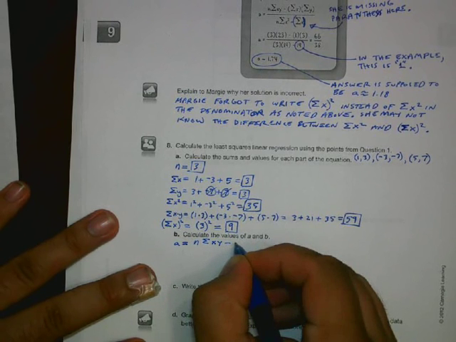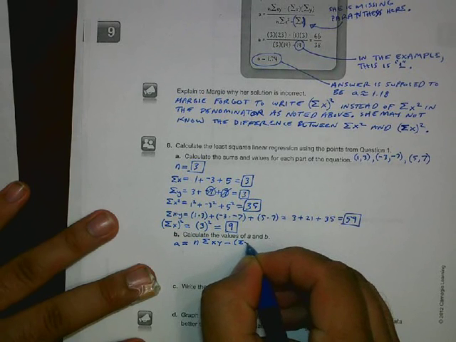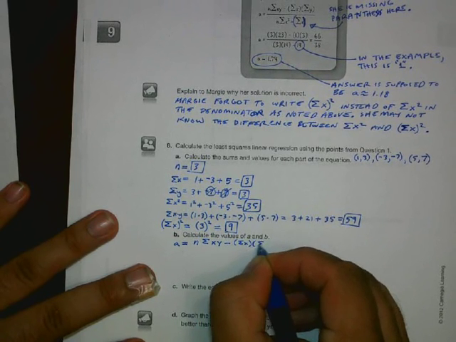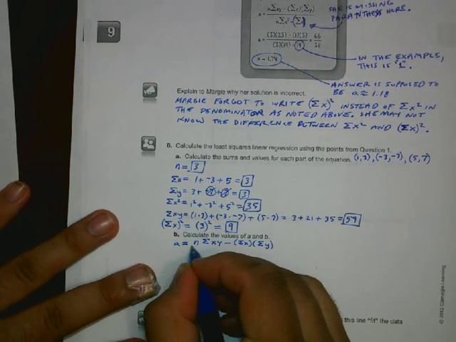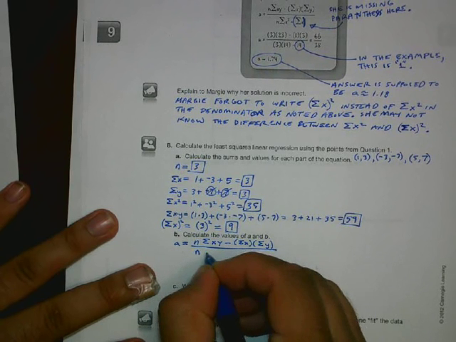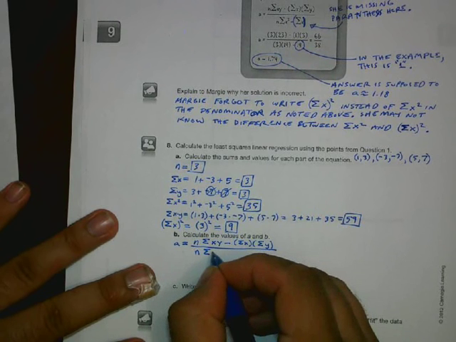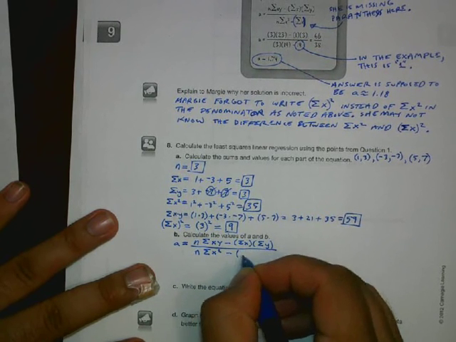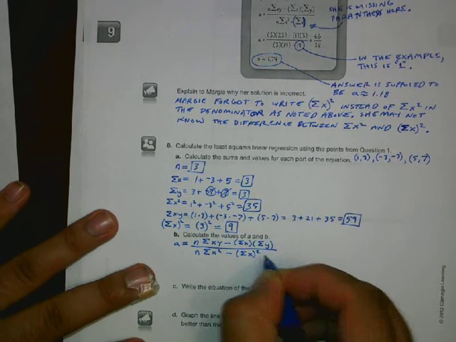Minus summation, quantity of summation x times the quantity of the summation y, all divided by n times the summation of x squared minus the quantity of the summation x squared.